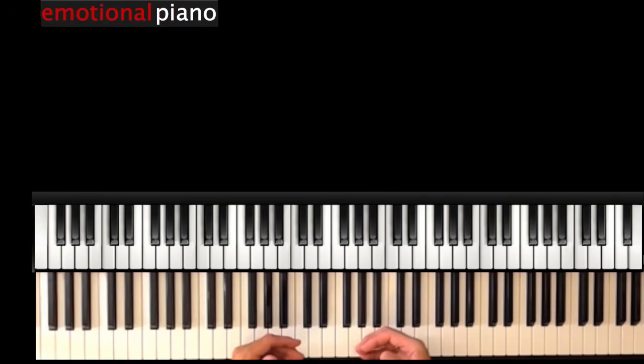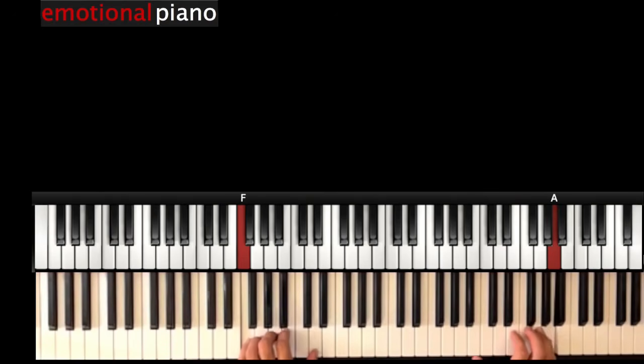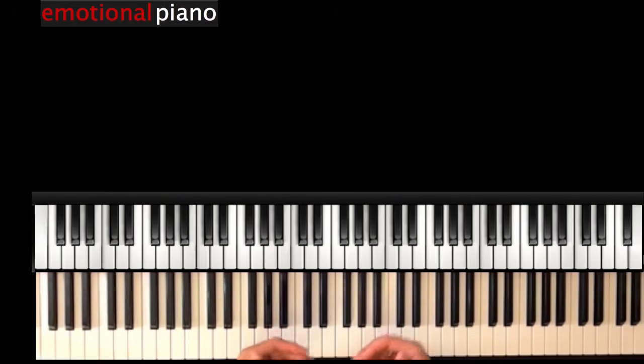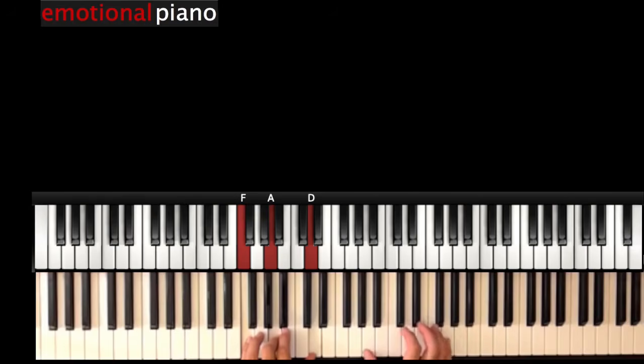That contrast makes the melody feel expressive and emotional. Then slow everything down and let every phrase breathe. Play with warmth and sensitivity instead of speed. Same chords, but now they feel warm and lyrical.